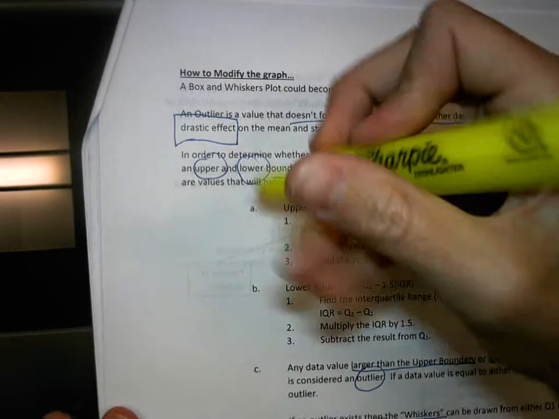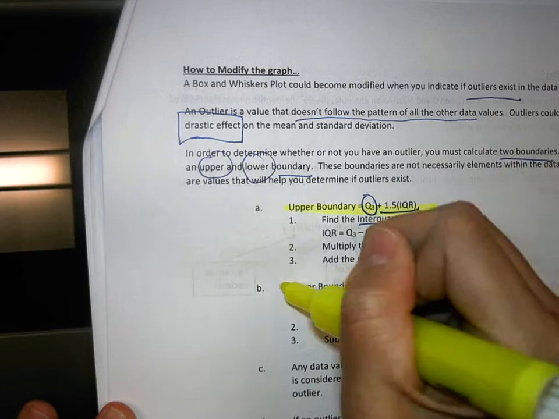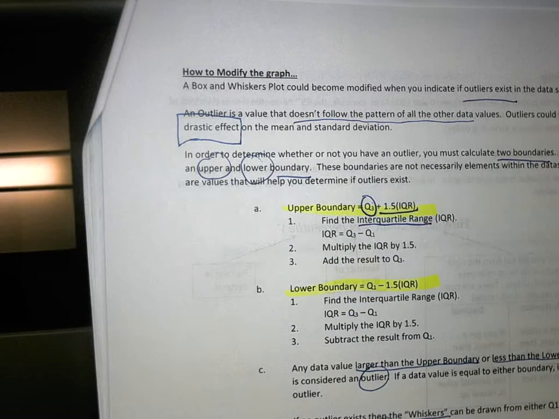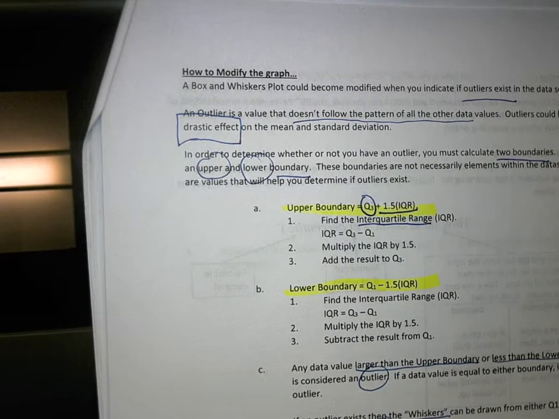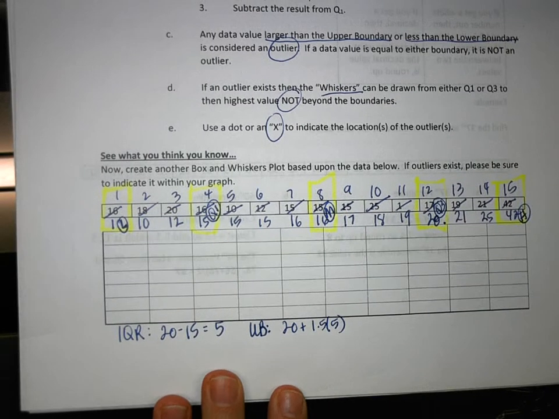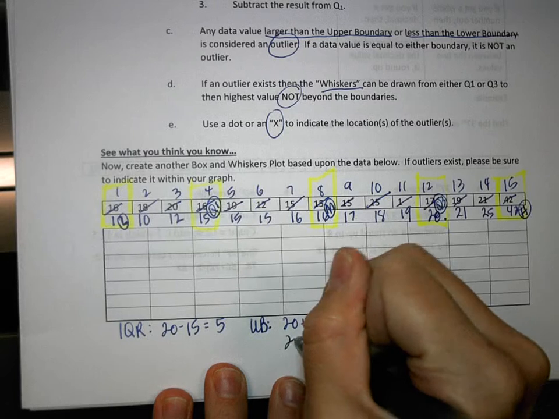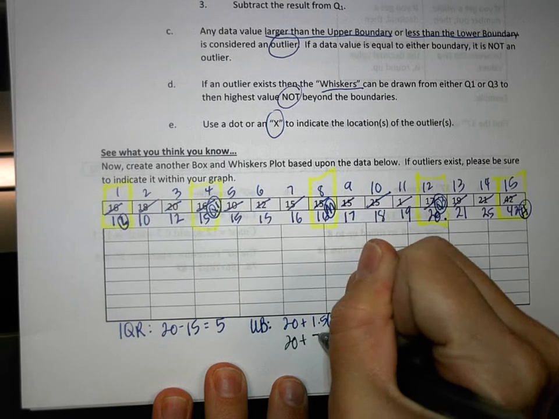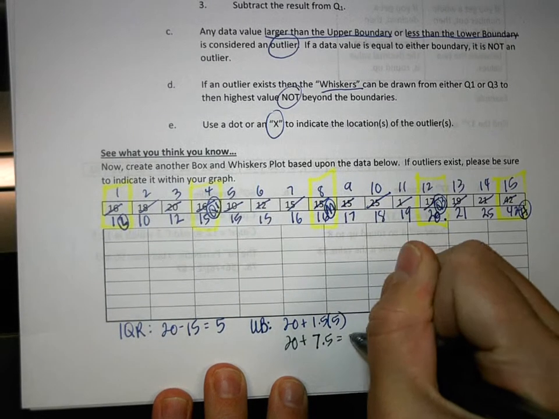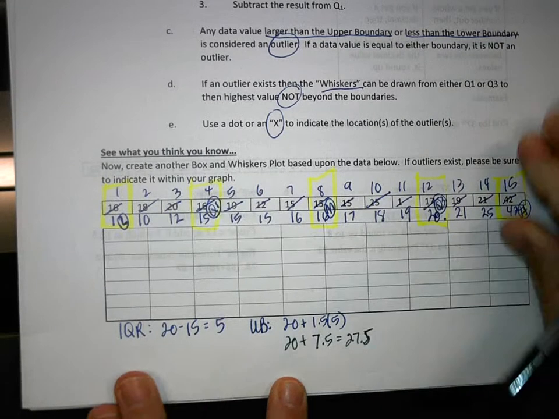So if you need to highlight this, you can go back and see where the upper boundary equation is, and then we have a lower boundary equation. So if you take 1.5 times 5, very good, it's 7.5. So I have 20 plus 7.5, which makes 27.5.